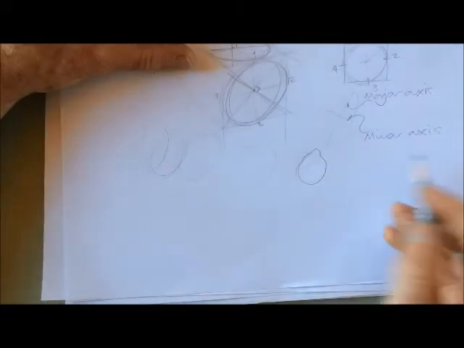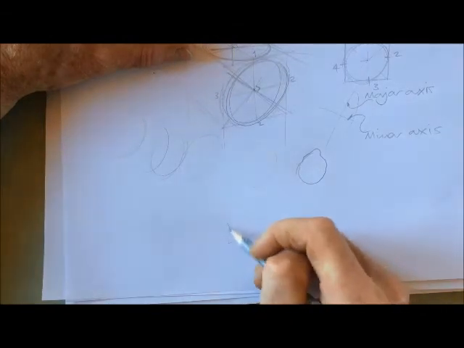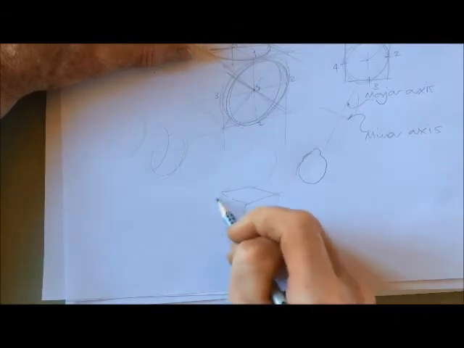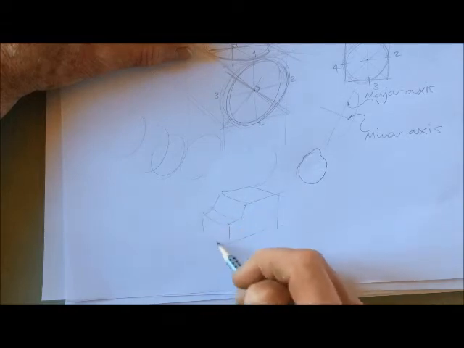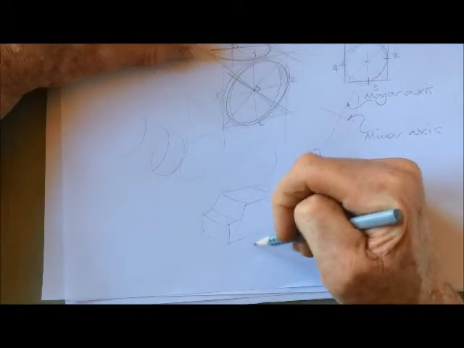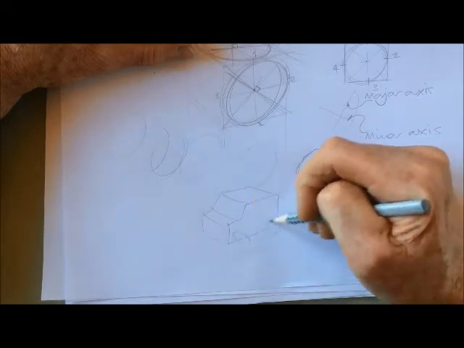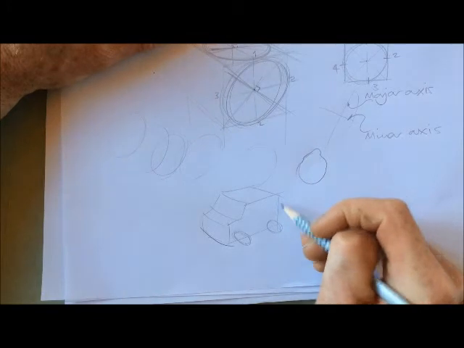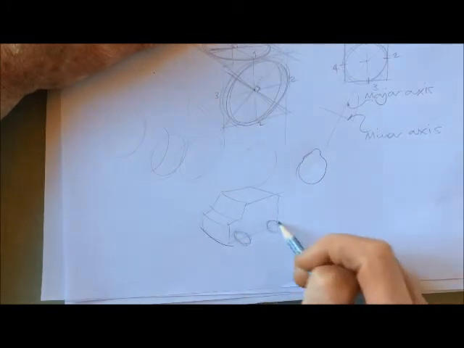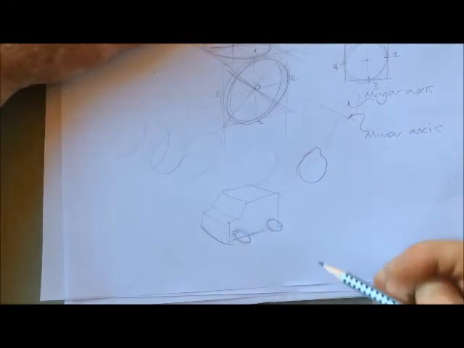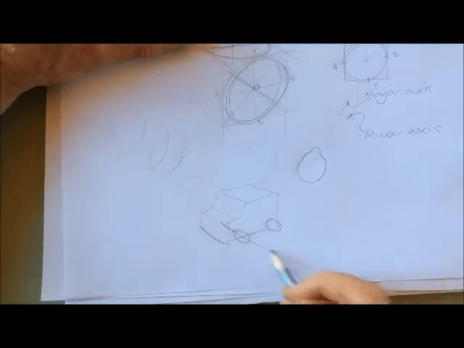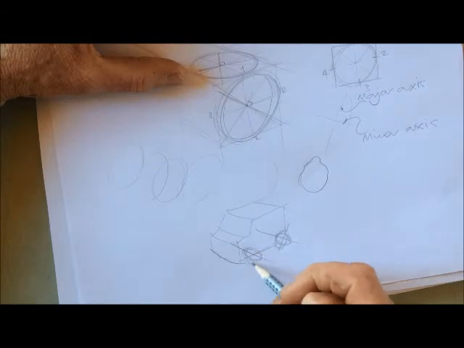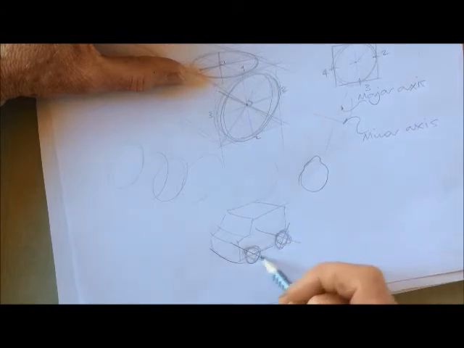Okay? But I often see people doing ellipses totally the wrong way. It's like this. Yeah? This looks very dynamic in a kind of cartoony Tex Avery way, but it's totally wrong. It should be like this.